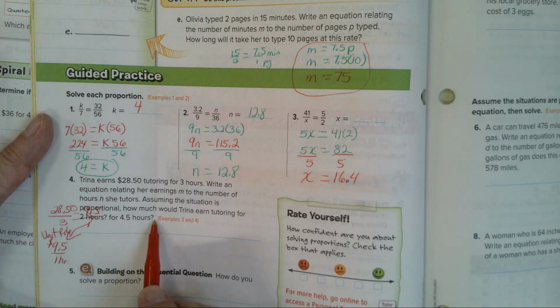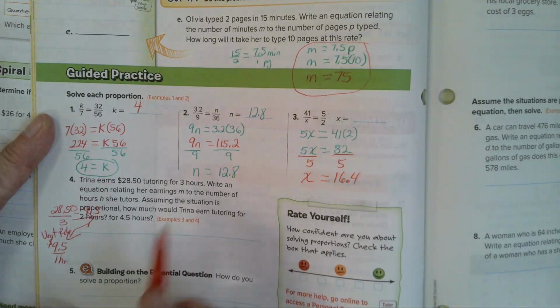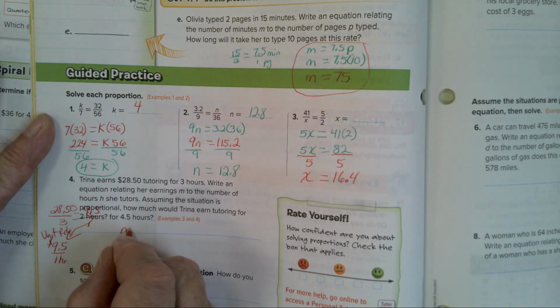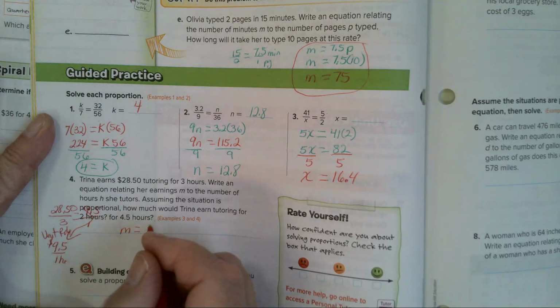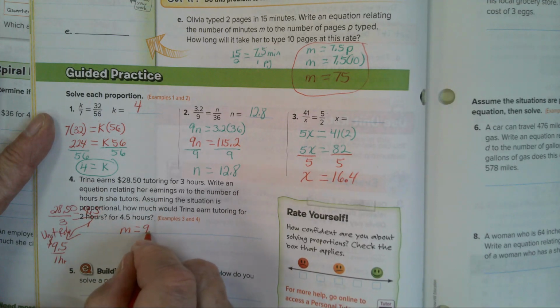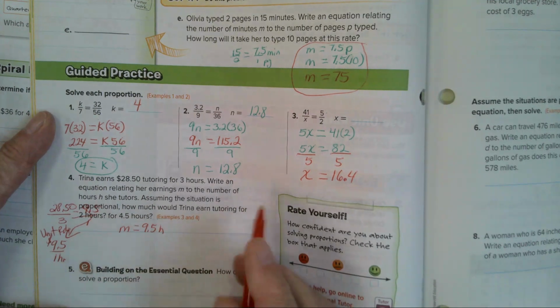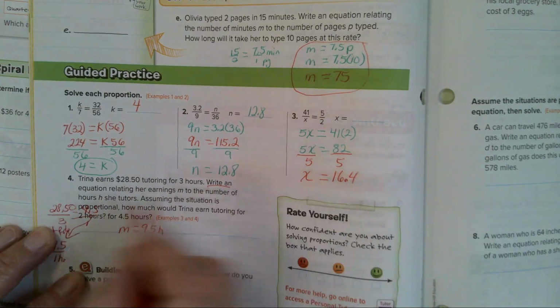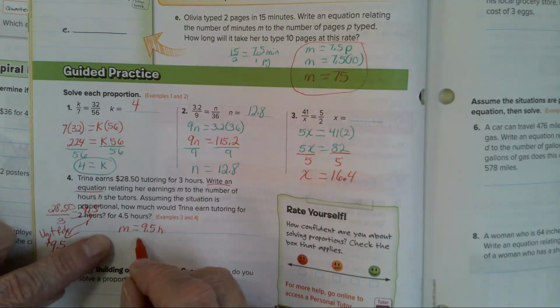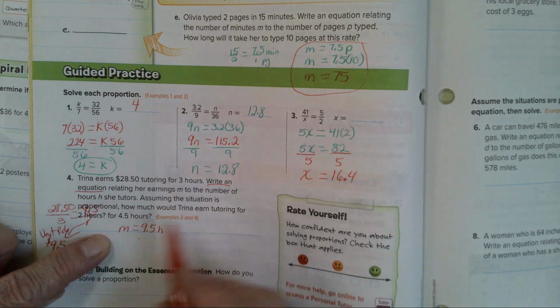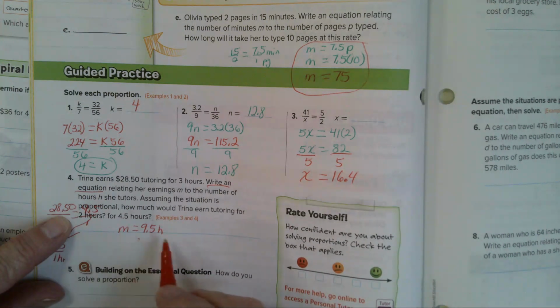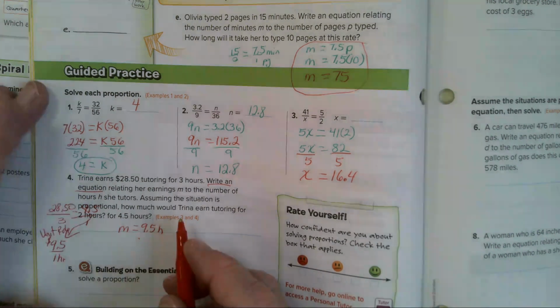So for this problem, our equation will be M equals 9.5 times H. That's the equation. It says write an equation. Check. That's my equation. Now you replace the hours with the 2, and with 4.5.